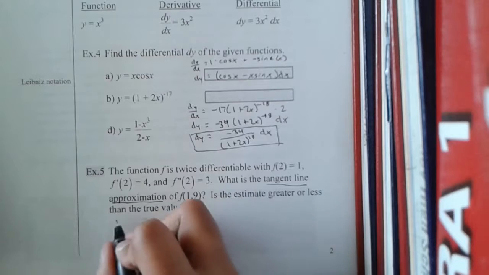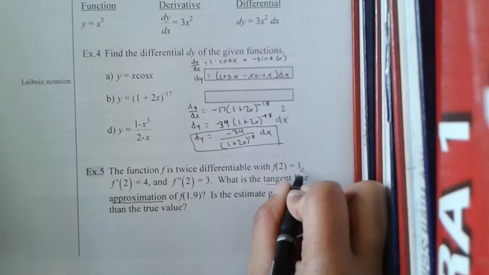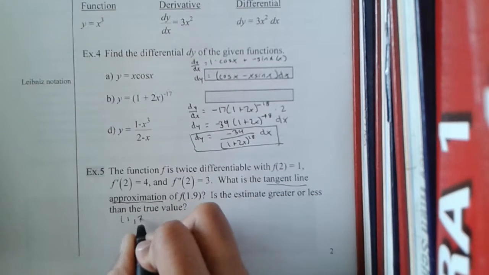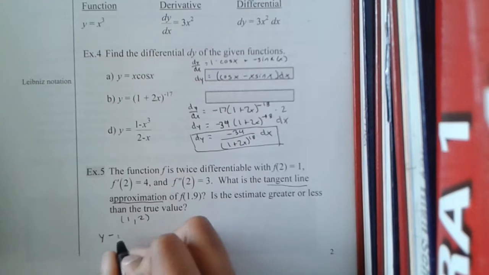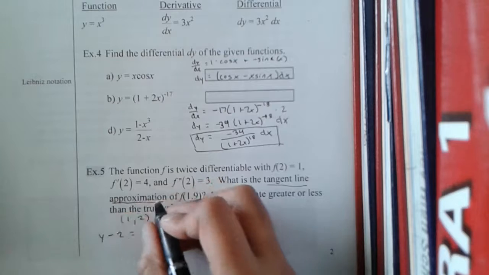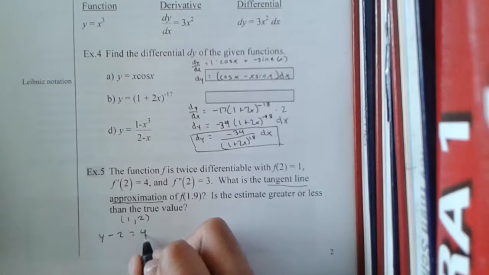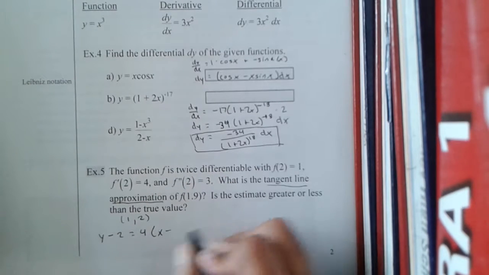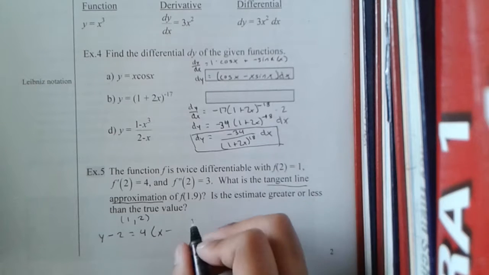So you have your point. y minus y1 equals your slope at 2, which is 4, times x minus the x you had.